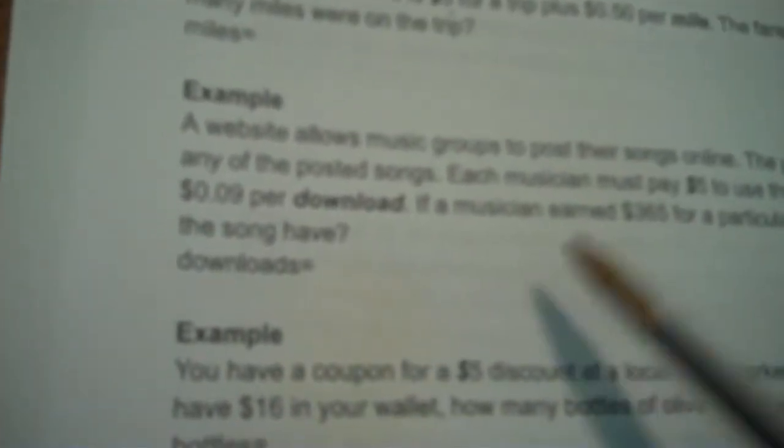Okay, next problem. A website allows music groups to post their songs online. The people using the website can buy any of the posted songs. Each musician must pay $5 to use the website. Each musician earns 9 cents per download. If a musician earned $365 for particular songs, how many downloads did the song have?